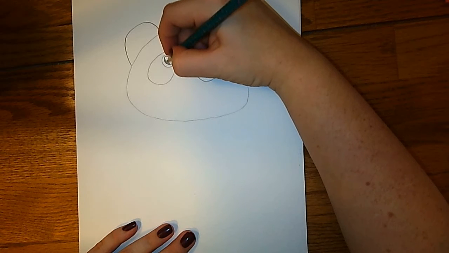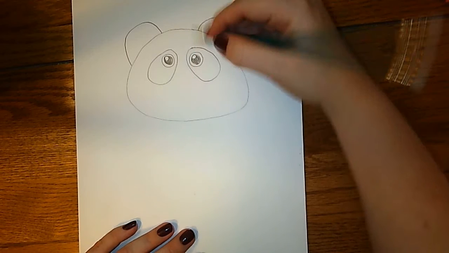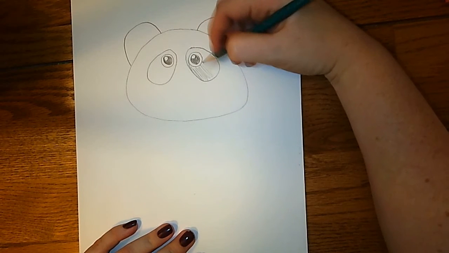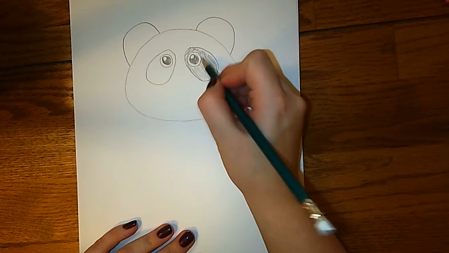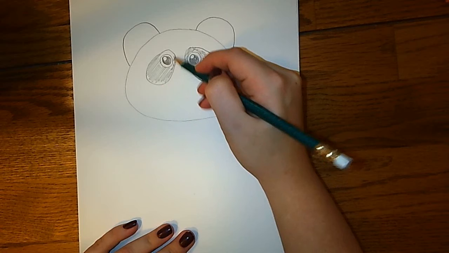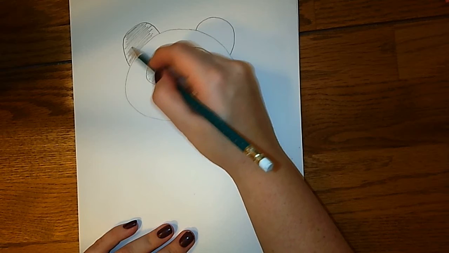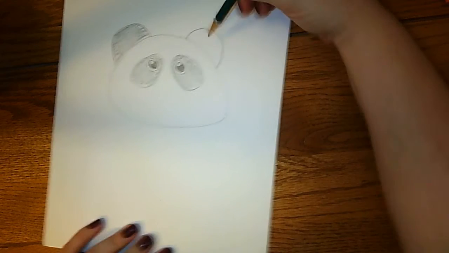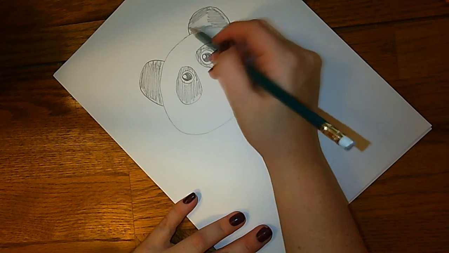I'm going to shade this part in. And then I'm also going to lightly shade this part, just so you know, next week we're going to color this in. So I'm going to lightly shade this, not the white around it. I'm going to lightly shade my ears. Don't have to take too much time, but just so we know what to color next week. I'm going to lightly shade right here, so it looks more like a panda. If it's all white, it might be hard to tell.